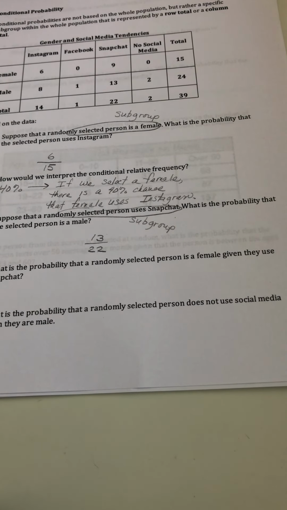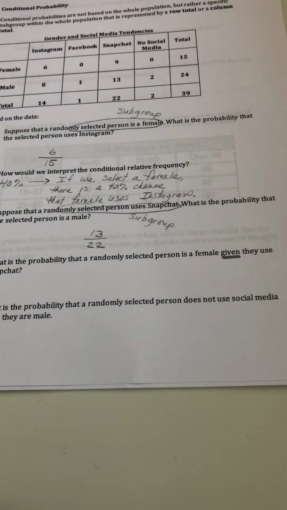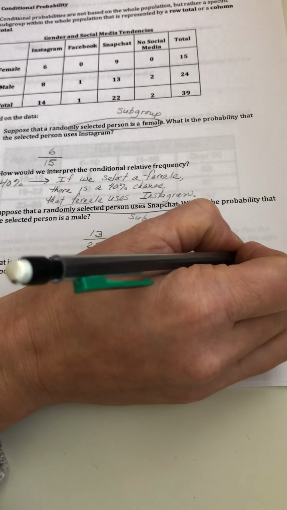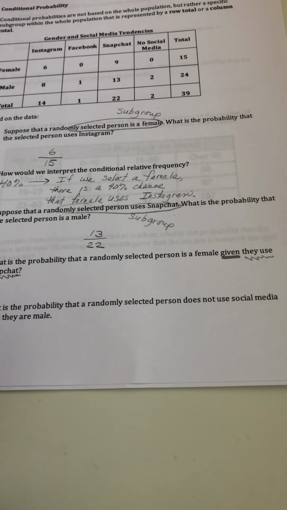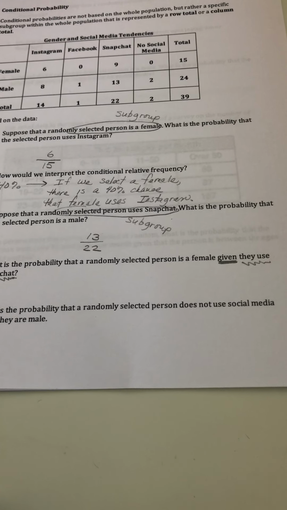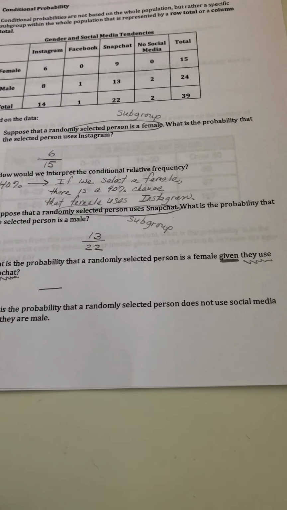What is the probability that a randomly selected person is a female given they use Snapchat? So given is a really, really important word. Whatever comes after the word given is your subscript, your subgroup. So again, whatever comes after the word given is your subgroup. It's sort of like the prerequisite information. Well, what has to happen first? Well, they have to use Snapchat. So that's going to tell us what our denominator is going to be.